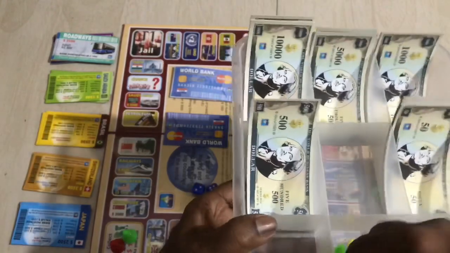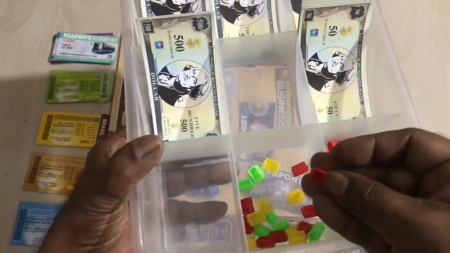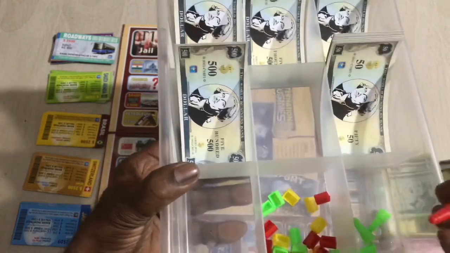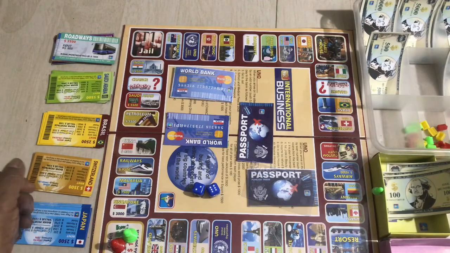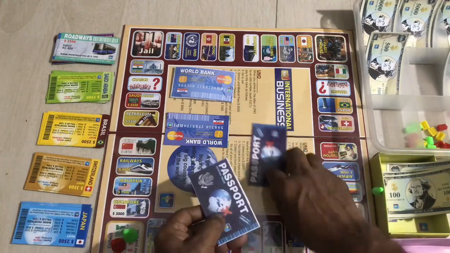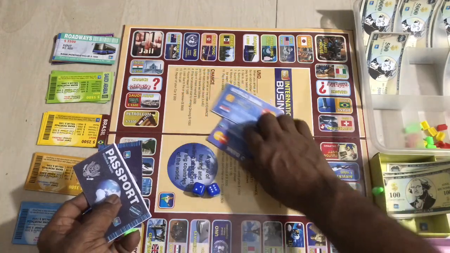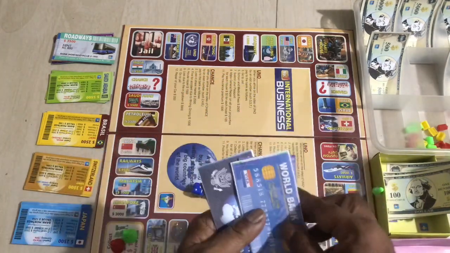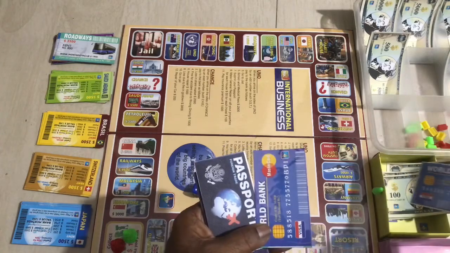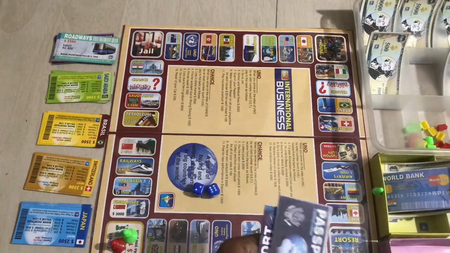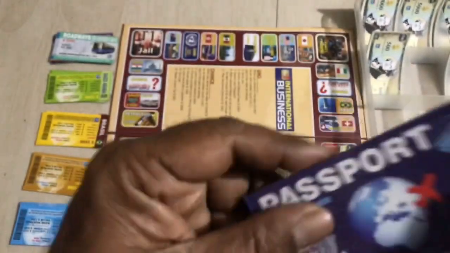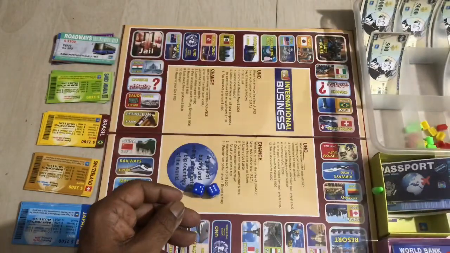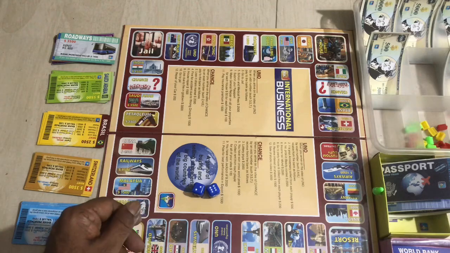These are houses and these are hotels. Now we start the game. Each player is provided with one passport and one credit card. This is the credit card. Now we start the game.